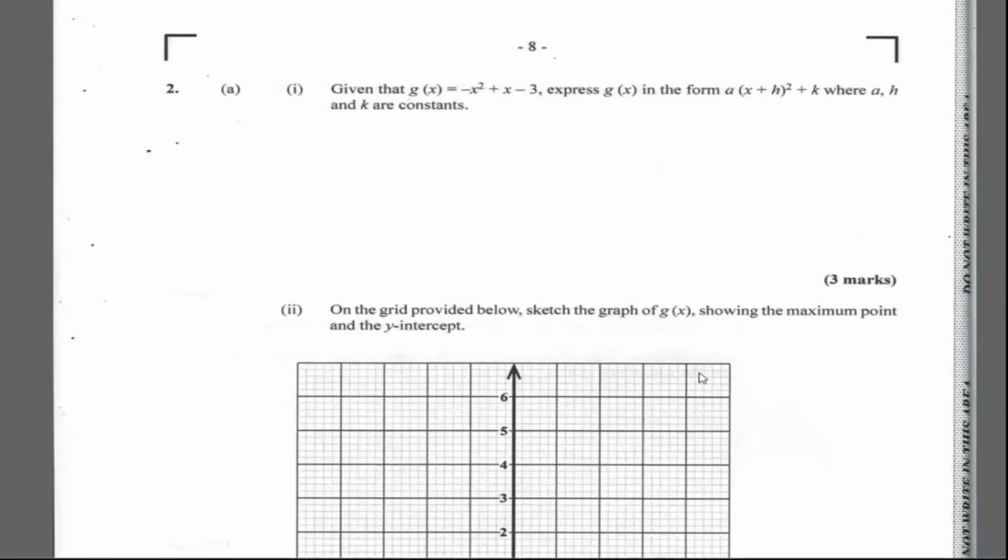Nice. Question 2 says, given that g of x is minus x squared plus x minus 3, express g of x in the form a(x plus h) squared plus k, where a, h, and k are constants. So first thing you have to do is find h. H is equal to b over 2a, so it's going to be b, which is 1, over 2 times negative 1, so it's 1 over negative 2. That is h. Next thing we have to do is find k.